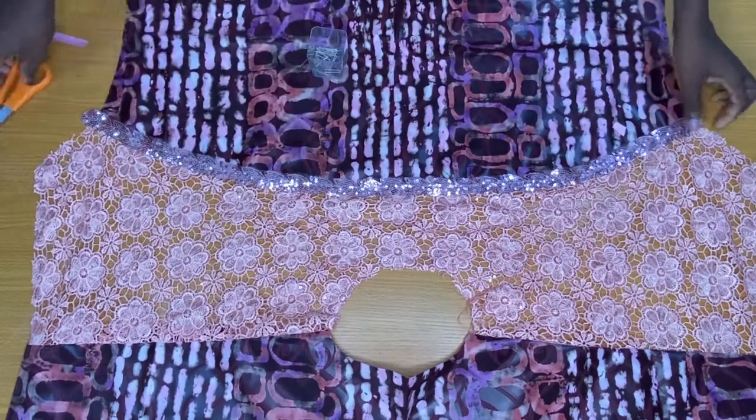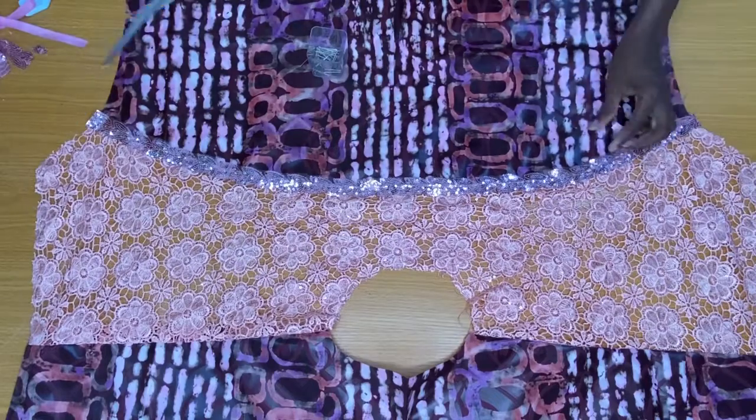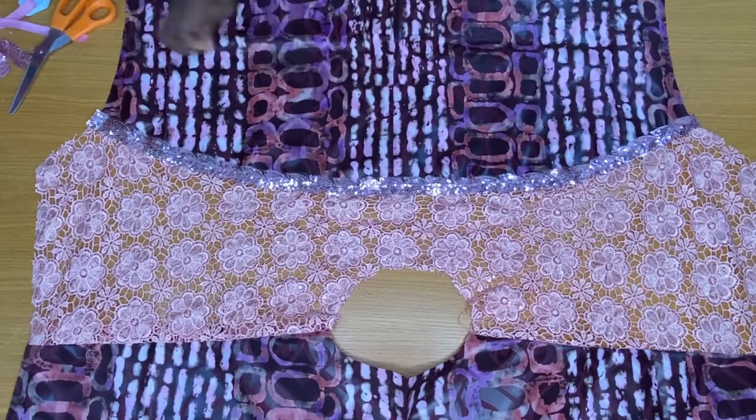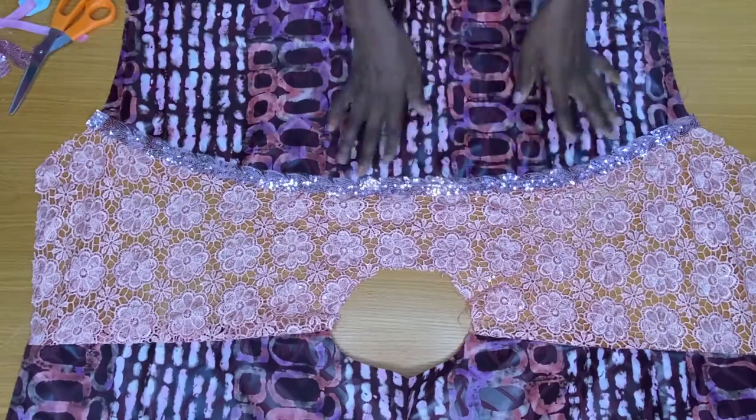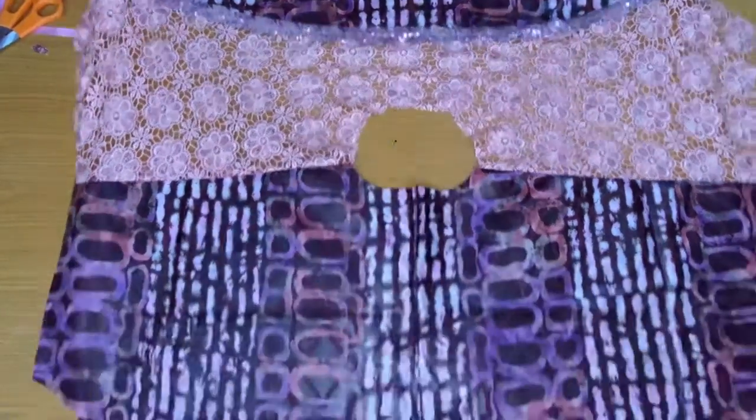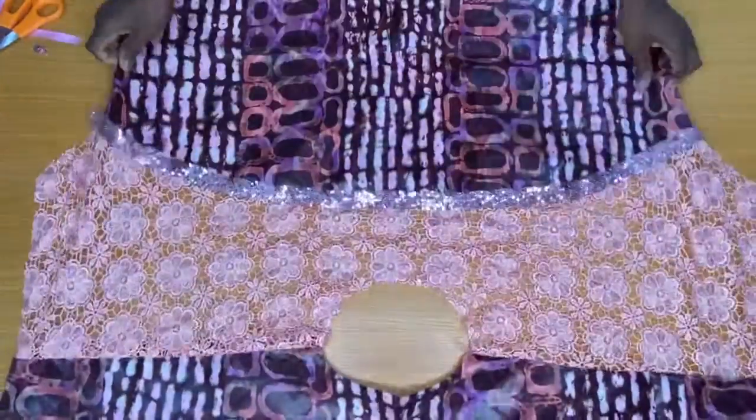So I'm going to take this to the sewing machine to make two straight stitches directly on the edges of the trimmings. After which I would also use a bias tape to secure the neckline.